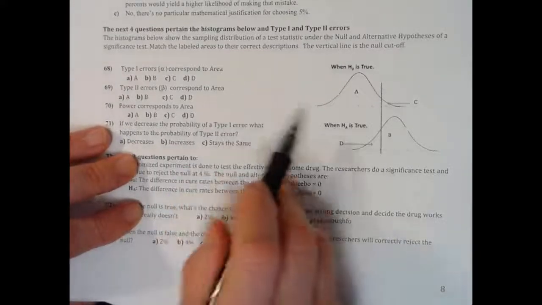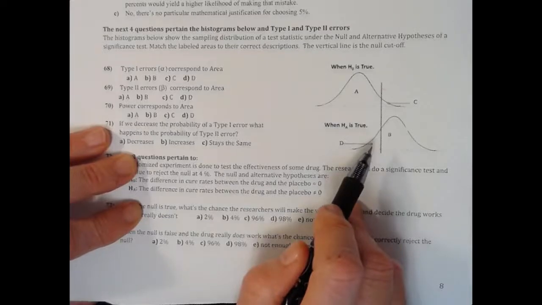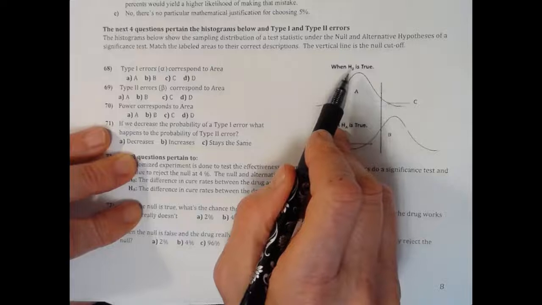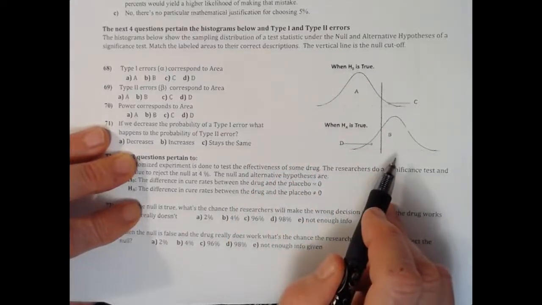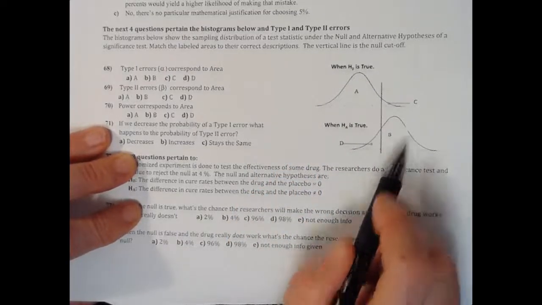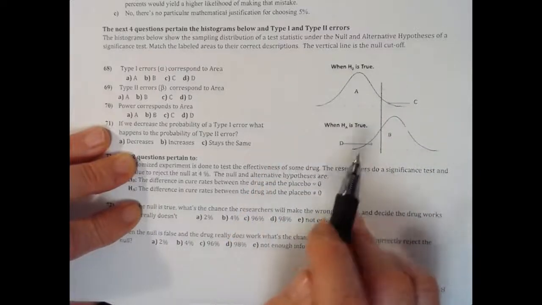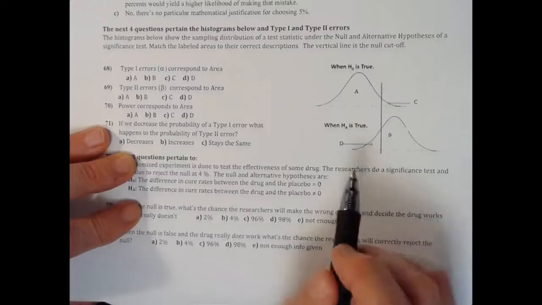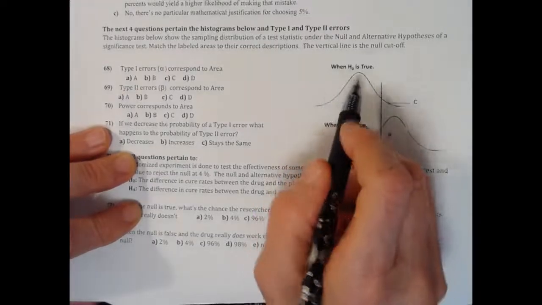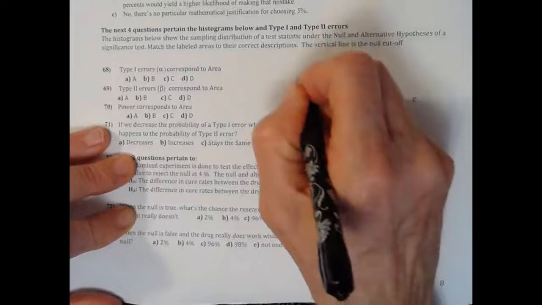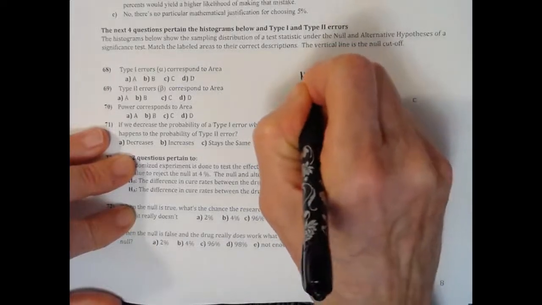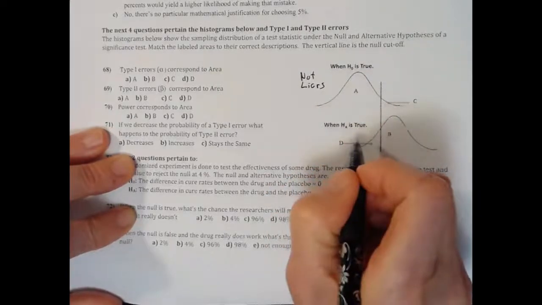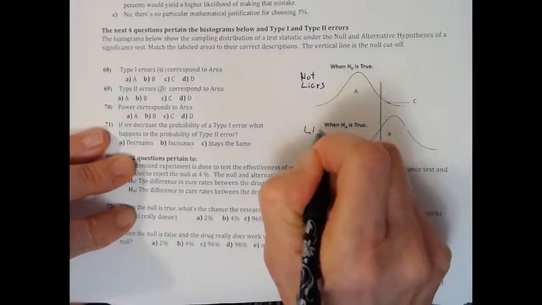So these two histograms here show the sampling distribution of a test statistic when the null is true and when the alternative is true. And let's think about what this means. Let's put it in the context of some example, first of all. Let's say this was a lie detector test. So when the null is true, there'd be no lying. These are not liars. And here, when the alternative is true, liars.